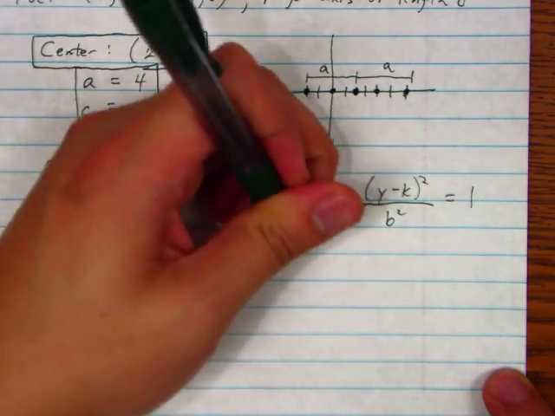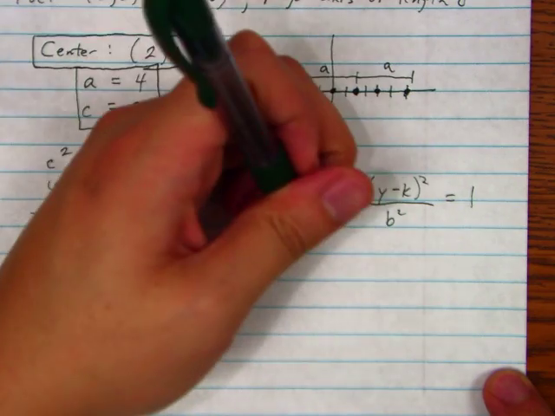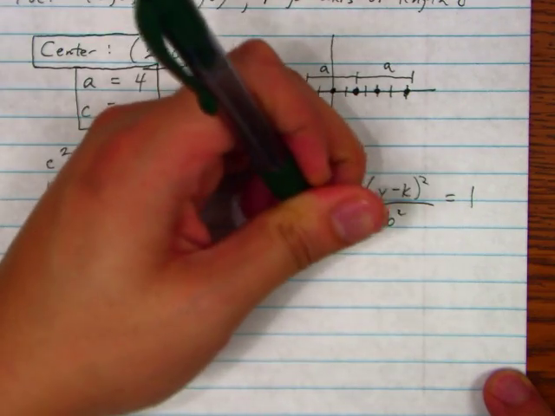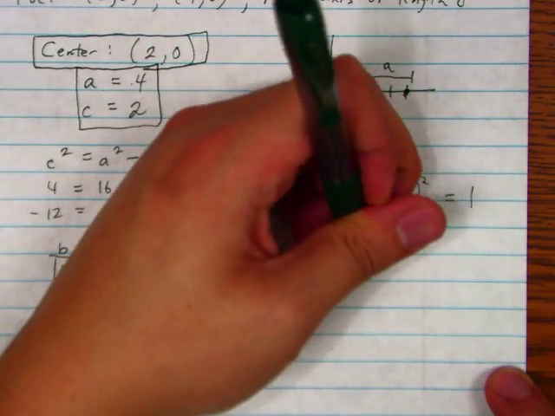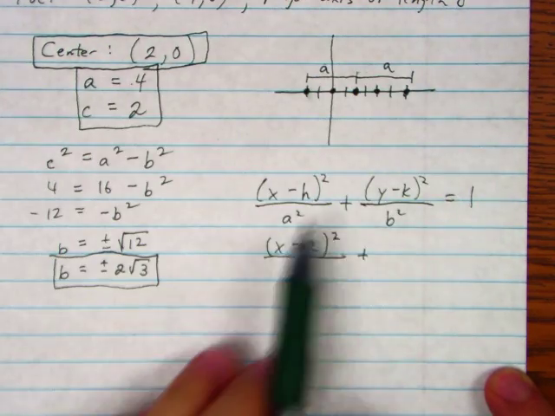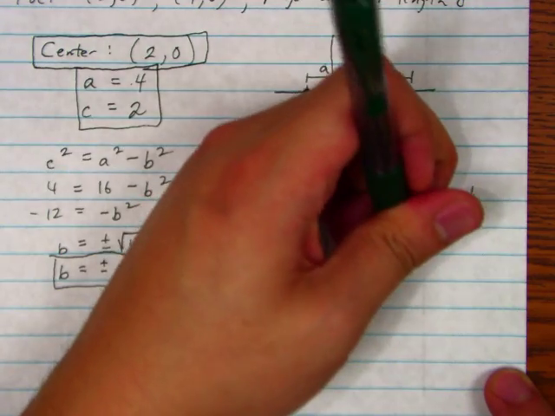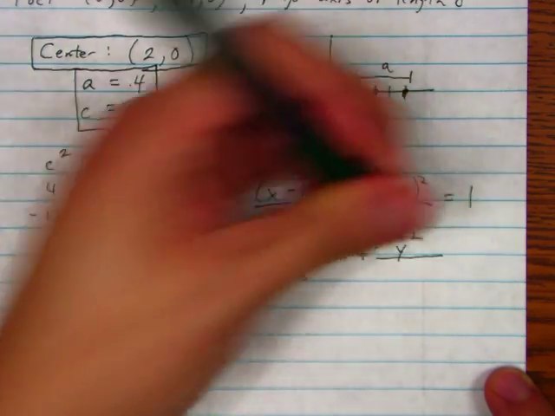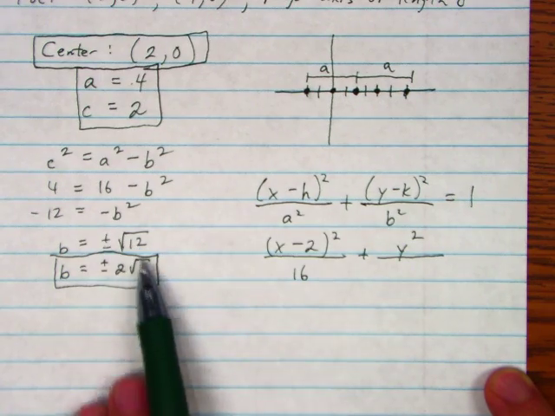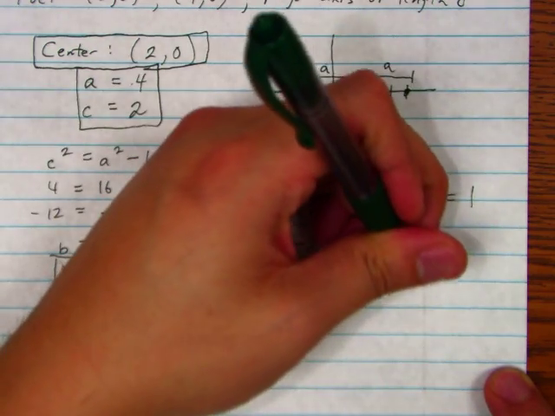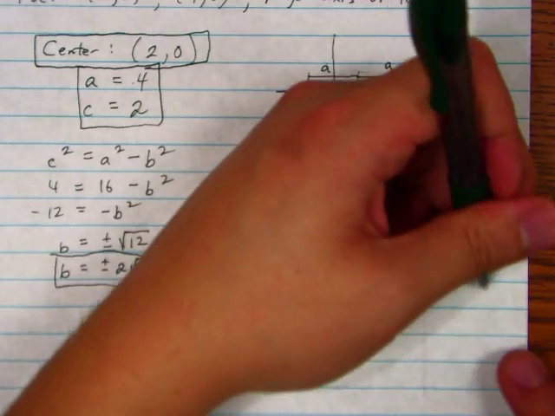So our final answer is going to be (x minus 2) squared over 4 squared, which is 16, plus (y minus 0) squared, which is just y squared, over b squared. We had the square root of 12. The square root of 12 squared is 12.